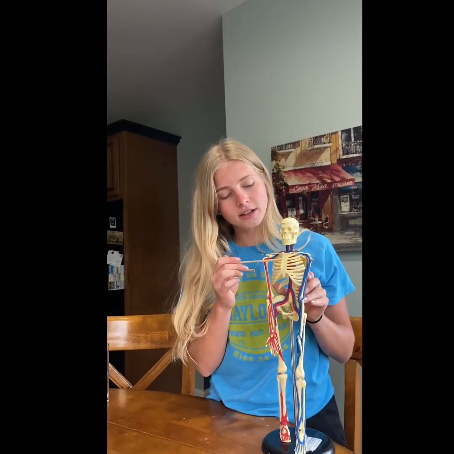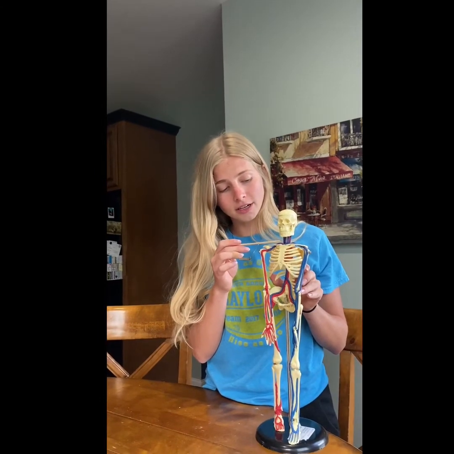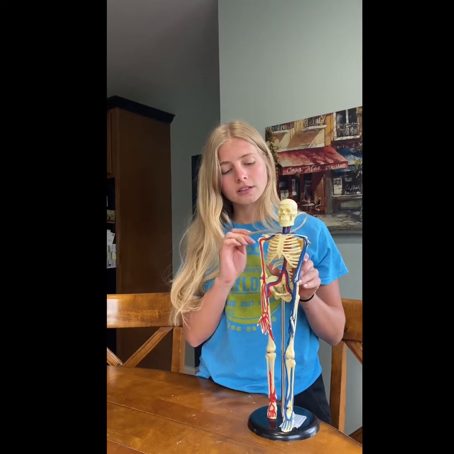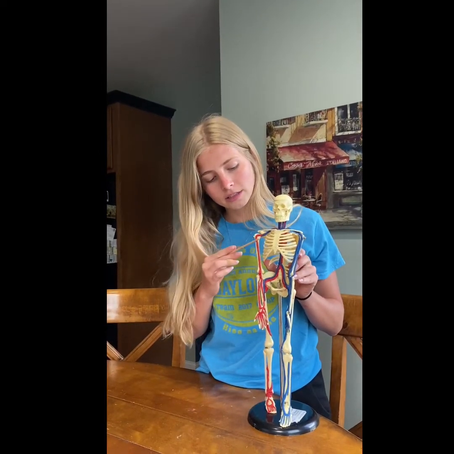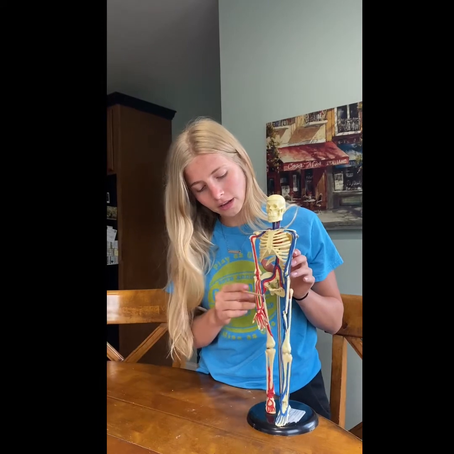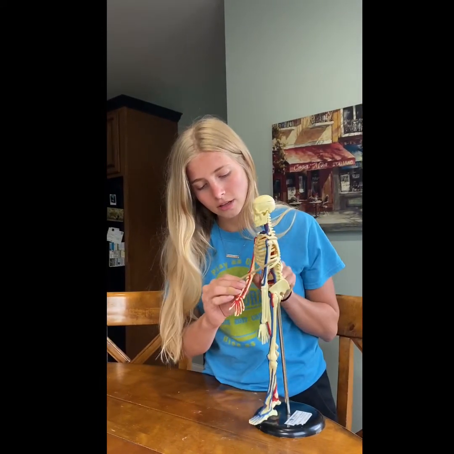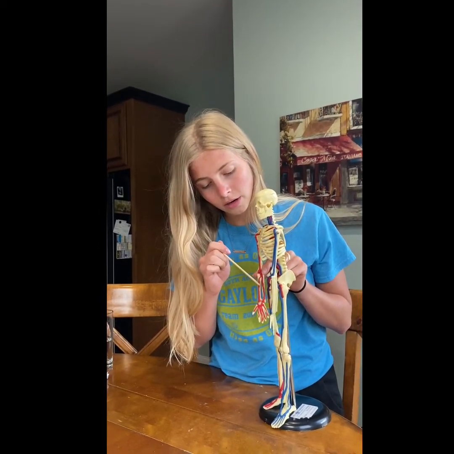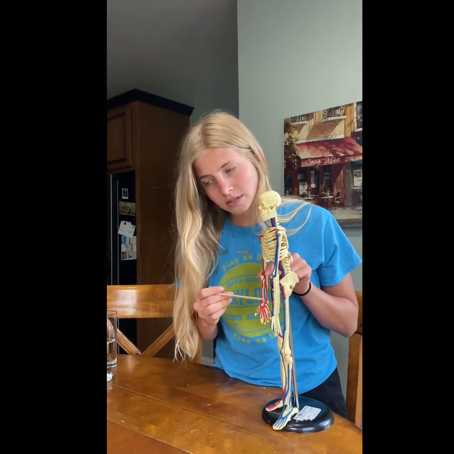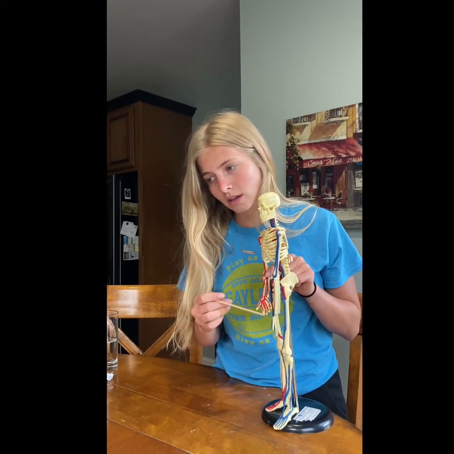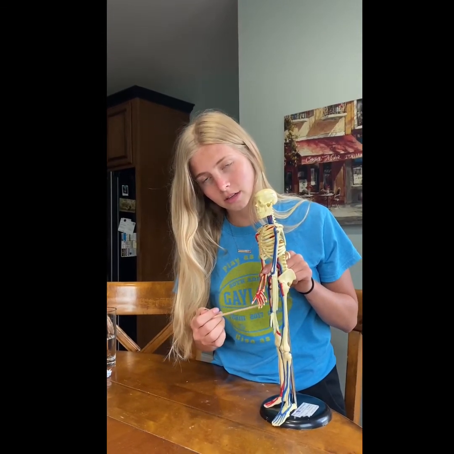So the blood starts flowing from the aorta to the brachiocephalic artery, to the subclavian artery, down to the axillary artery, down the brachial artery. Then it splits into the radial artery and ulnar artery. And then it goes down into the palmar arches and divides into the digital arteries, into the fingers.